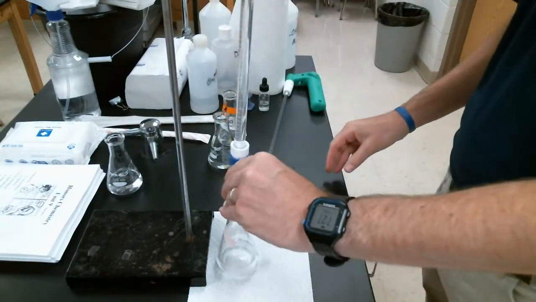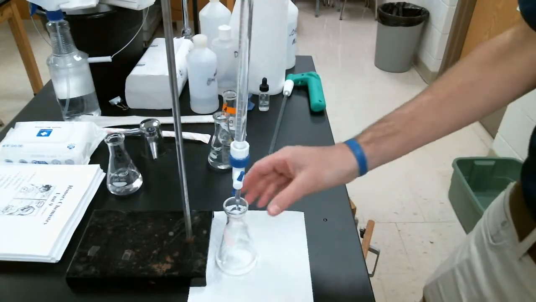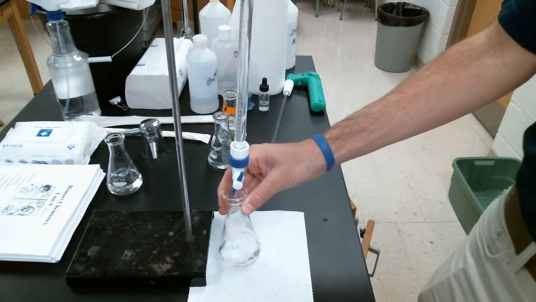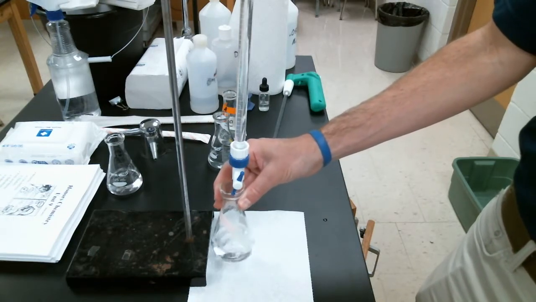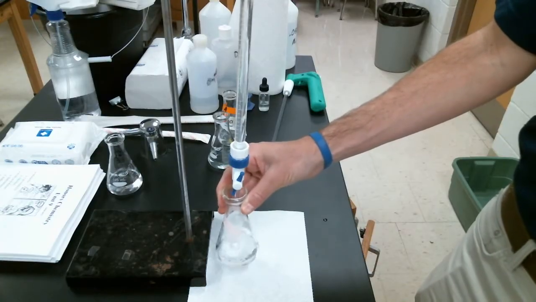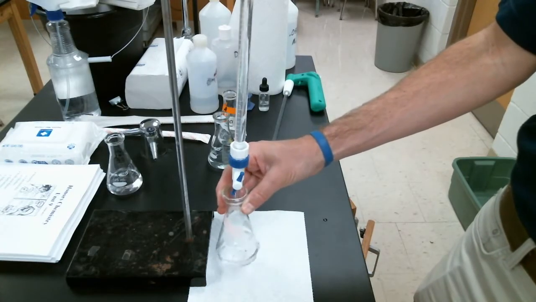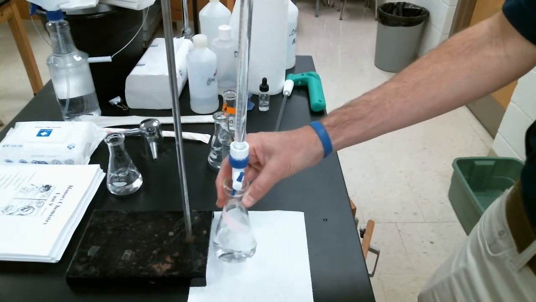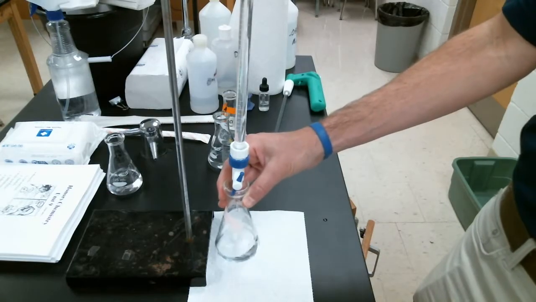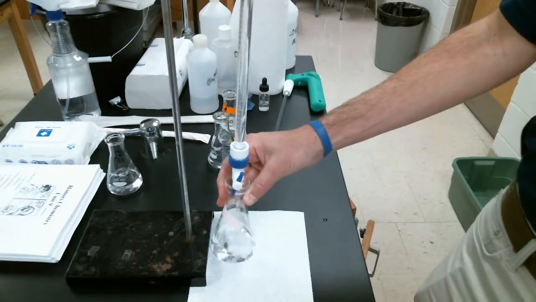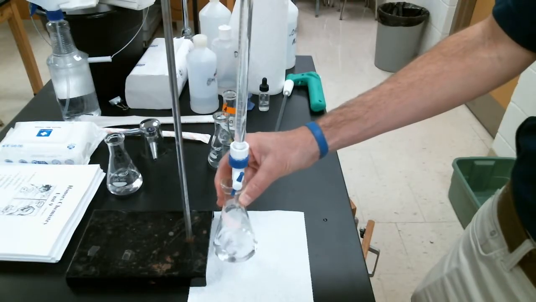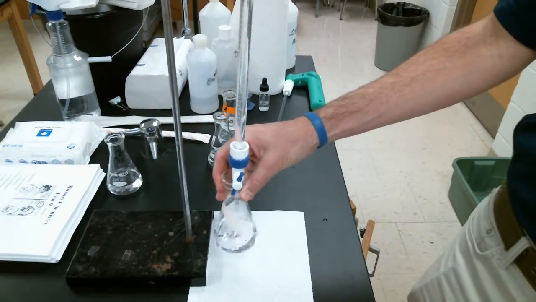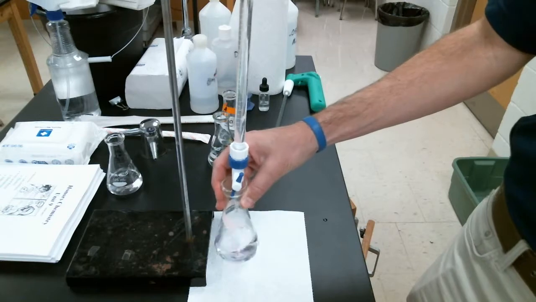Then what we want to do is open up our valve, let that base be added relatively quickly, and swirl the flask. The reason we want to swirl this flask is to make sure that the base we are adding to the acid in the flask reacts. For this first one, I'm going to go kind of quick, just so this is not a super long video. You all should probably go a little bit slower in your first trial, because you don't know how much base it's going to take. I do, because I've done this a couple times already.